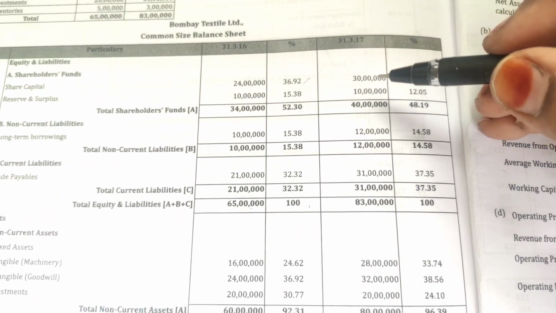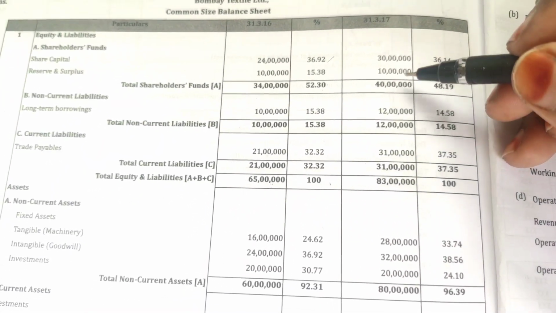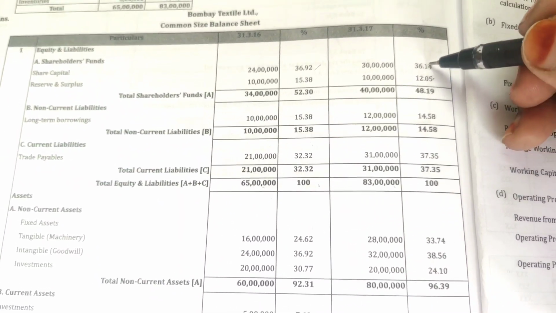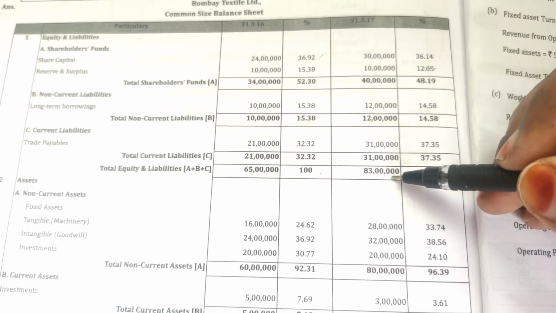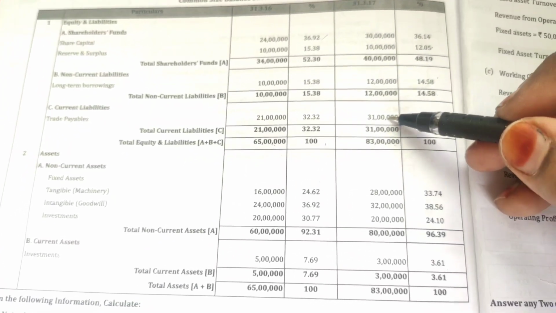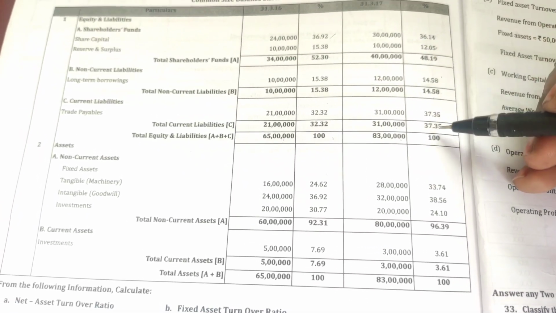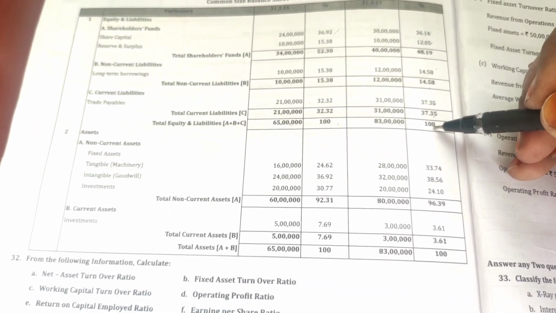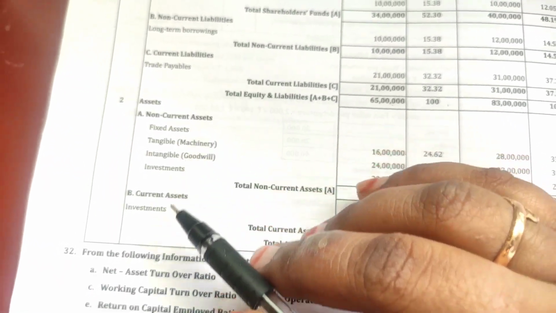Similarly 30 lakh divided by 83 lakh into 100, we get this percentage. 10 lakh divided by 83 lakh into 100, we get this percentage. When we add these two, we get this percentage. Similarly 12 lakh divided by 83 lakh into 100, we get this percentage. As it is, we'll write it down, and the same thing we need to do for the other heads, and the three heads we need to calculate and add, and by that we'll get the answer 100.